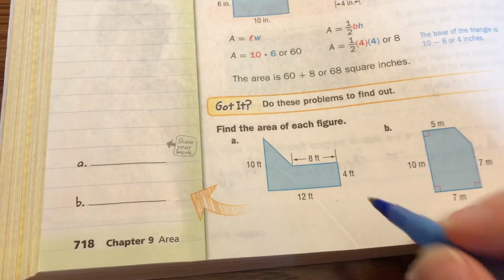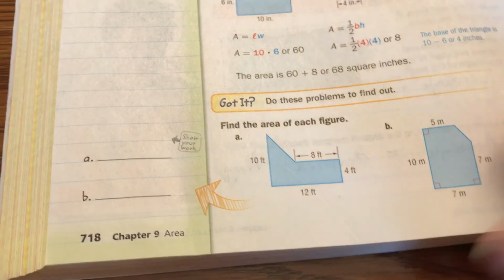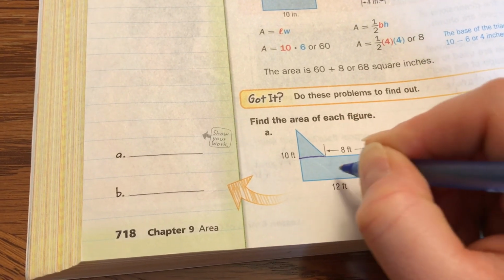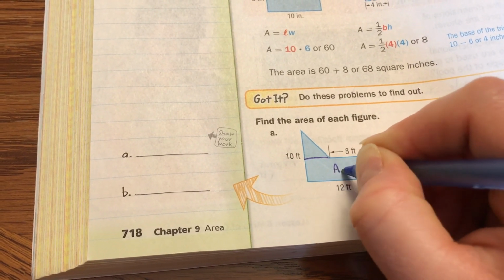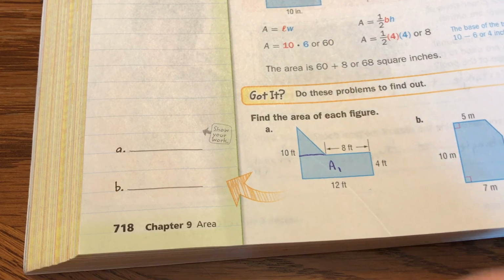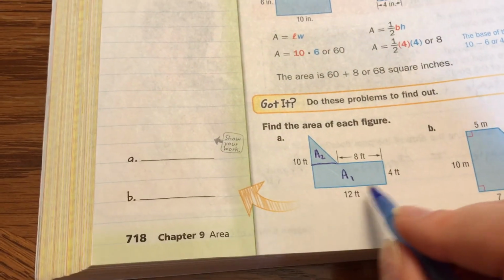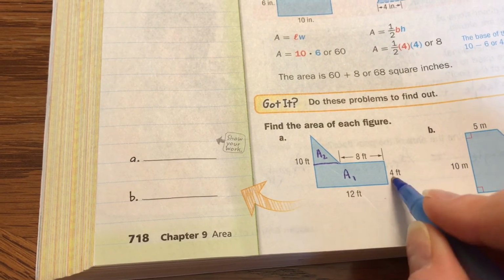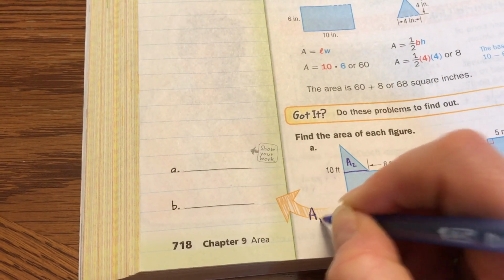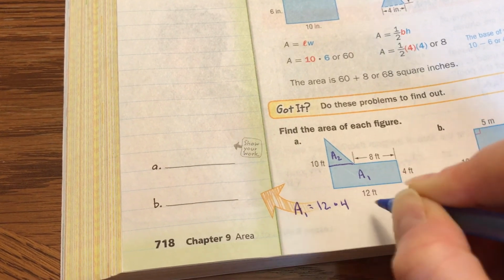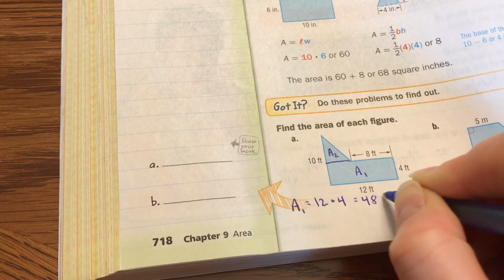Now, let's talk about how to show our work for this. I like to label the different shapes. So let's do the rectangle as area 1 and the triangle as area 2. So for area 1, it's the rectangle, 12 times 4. So area 1 is 12 times 4. So that's 48 square feet.